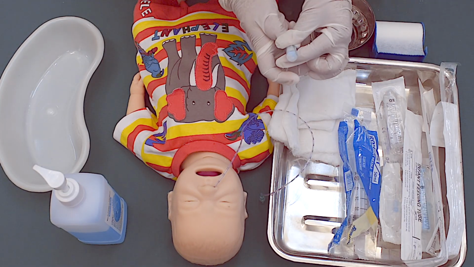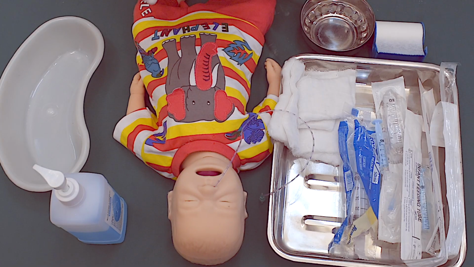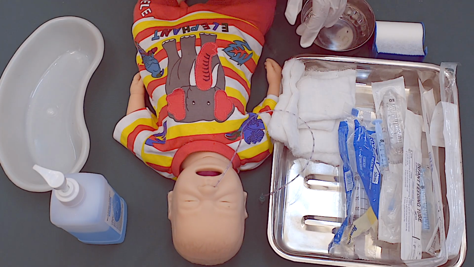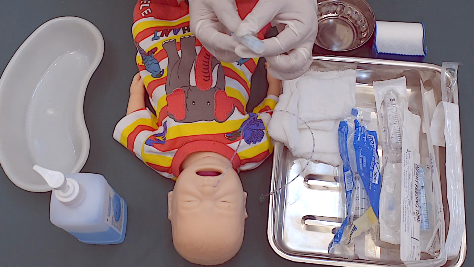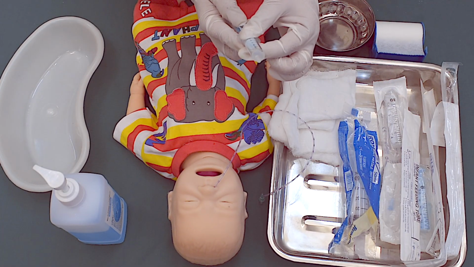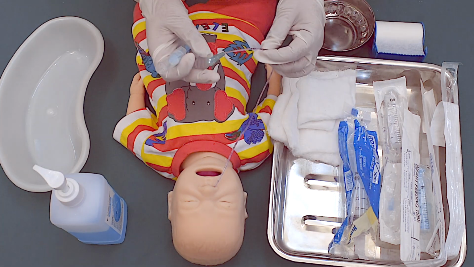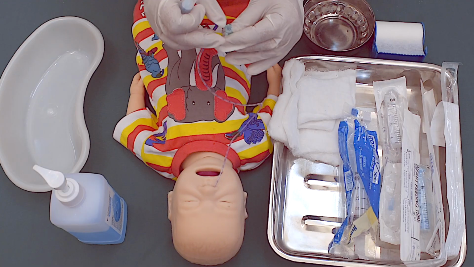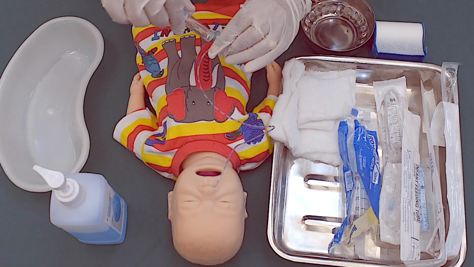Another method that we can use to check the placement of the tube is by inserting a small amount of air into the abdomen. Fill the syringe with around 5 cc of air. Put a stethoscope and push the air through the tube.